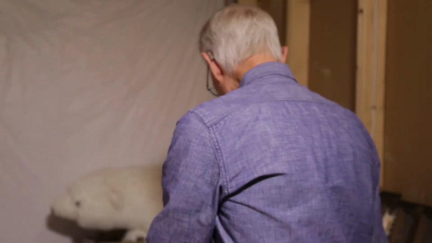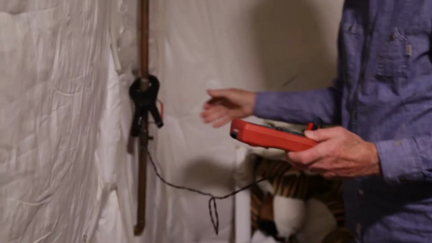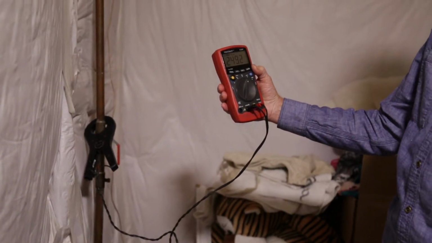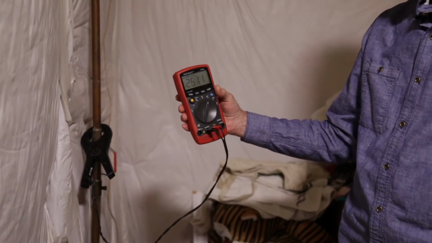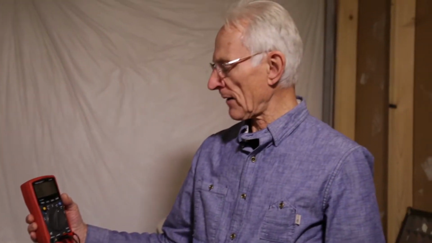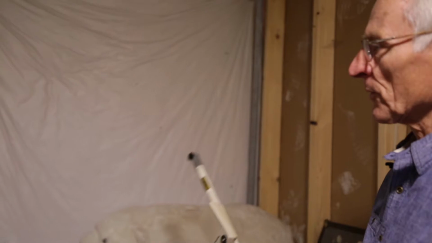Let's just give it a check now with our clamp-on ammeter to see how much current is on the water pipe. At the present time, we've got like 24 milliamps flow. We actually took a look at this earlier, and it was up to 500 milliamps, or a half an amp flowing on the water pipe. I'll also point out to you that the current flow follows particular paths because it wants to get back to the utility, and it has to find a path in the house that serves that purpose.